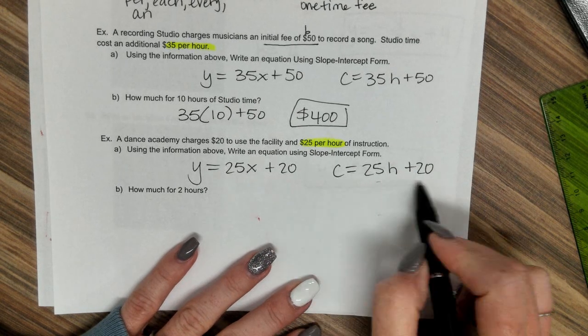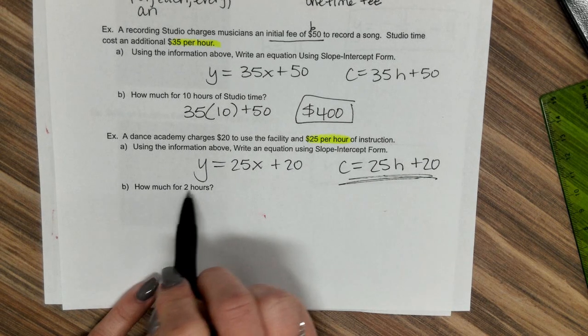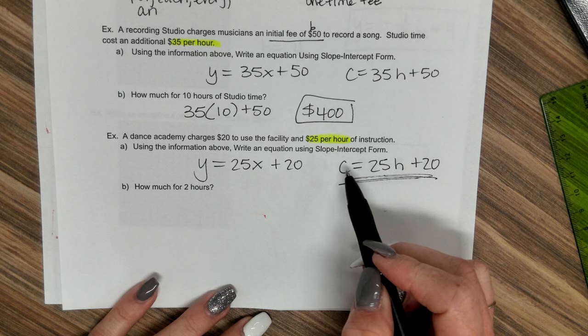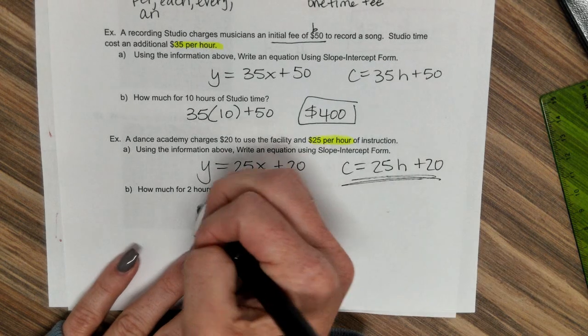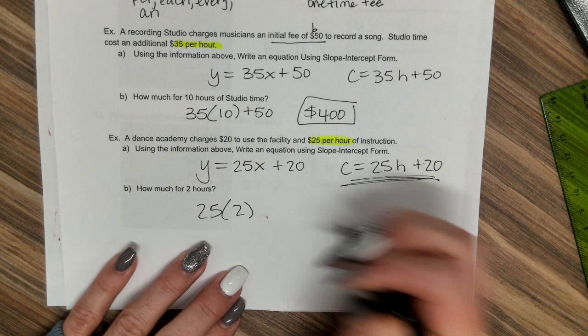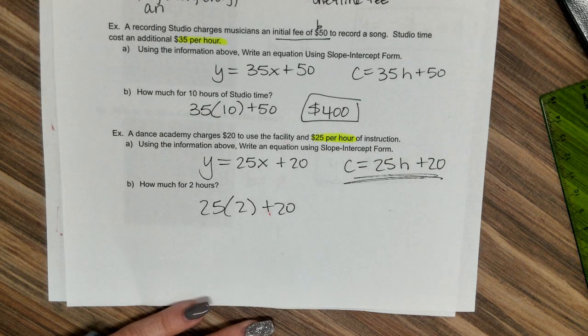This equation helps you solve more because when you're looking at 2 hours, it's helping you understand if you're plugging in for that X or that Y. So since it says 2 hours, what am I plugging in for? The X, which is the H. So I'm doing 25 times 2 plus 20. So that's 50 plus 20, which is 70 what?